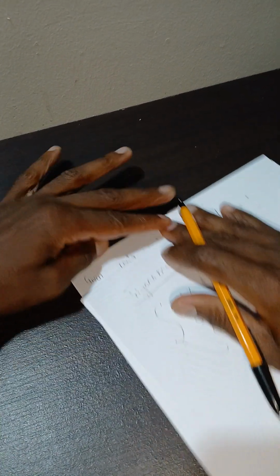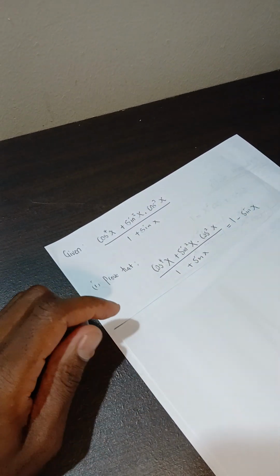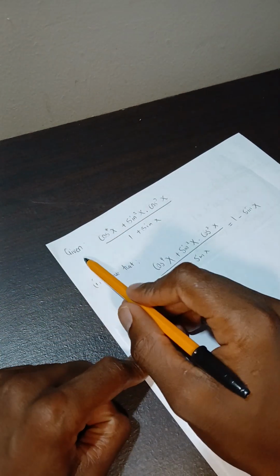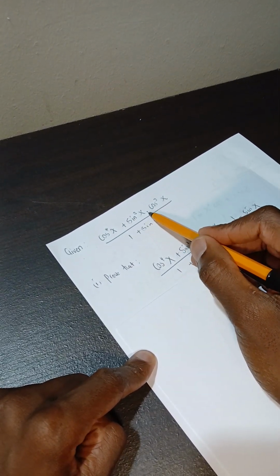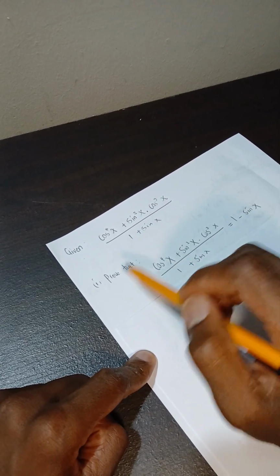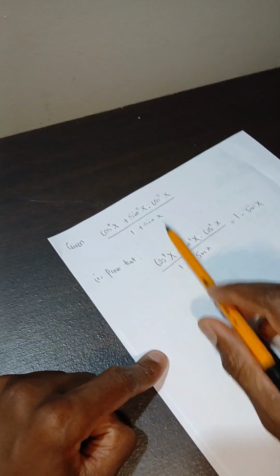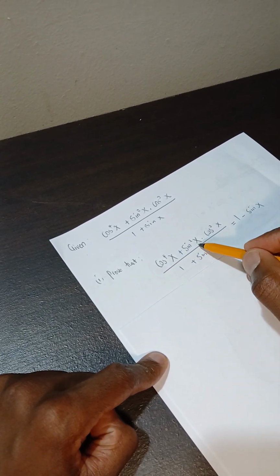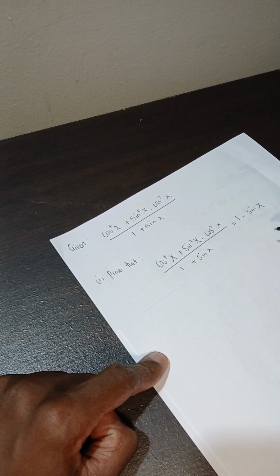So now, looking at this problem here, I'm going to apply the same logic to solve it. You are given cos to the power 4 x plus sine squared x times cos squared of x, all over 1 plus sine of x. Then there is a question here. They say prove that the very same thing, cos to the power 4 x plus sine squared of x times cos squared of x, all over 1 plus sine x, is equivalent to this.